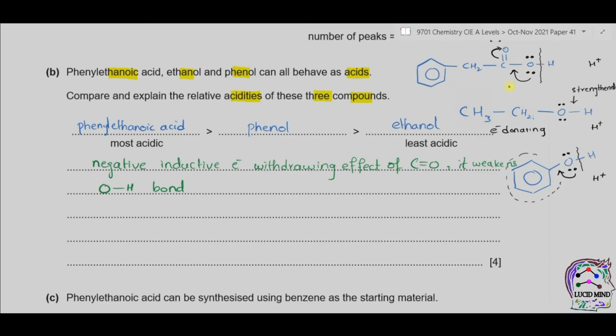So the anion is more stabilized, and H+ is easily lost, so therefore this is the most acidic one.